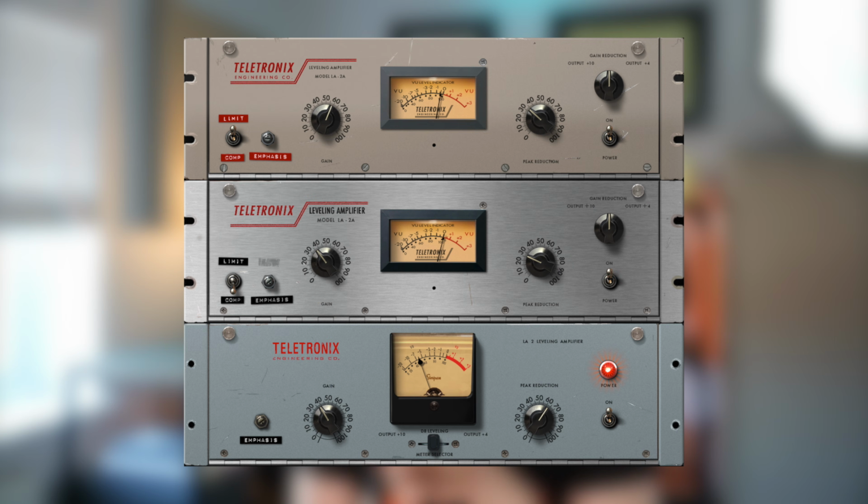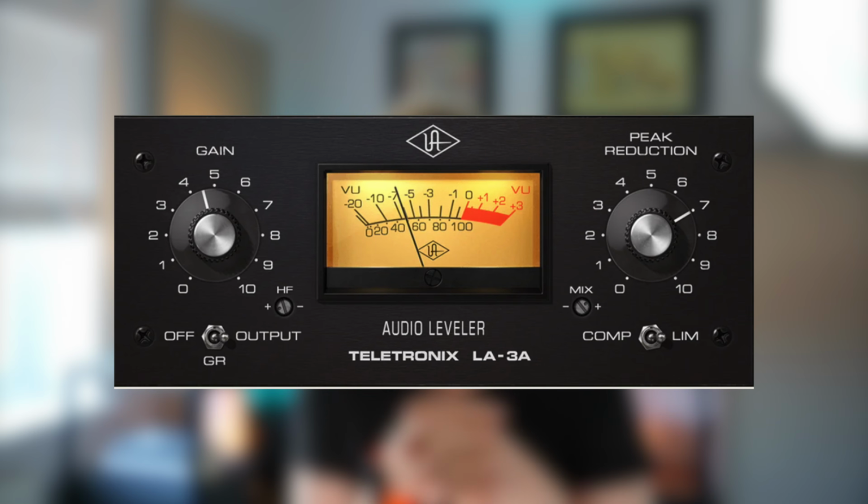The most famous optical compressors, I guess, are the LA2A or the LA3A. LA2A is a tube compressor, or it uses tubes. The LA3A is a solid state compressor, so its tonal characteristic is slightly different. The tube compressor, warmer sounding. The solid state optical compressor has got more of a mid-forward character to it.